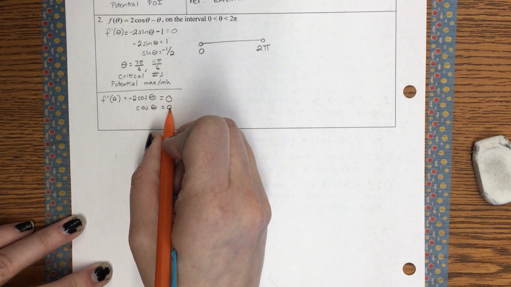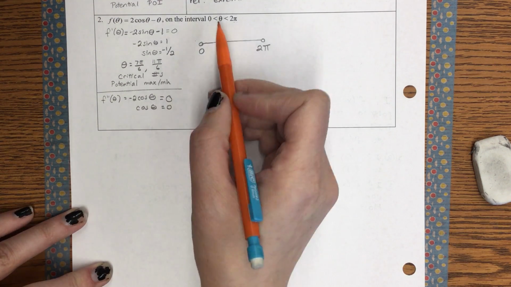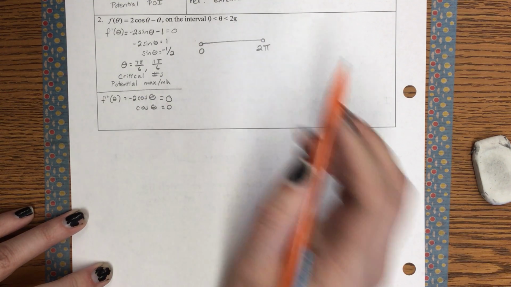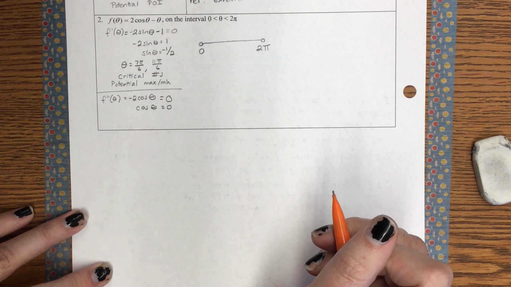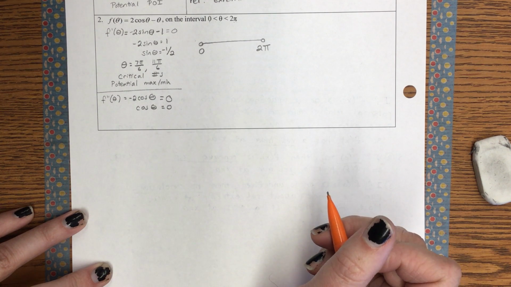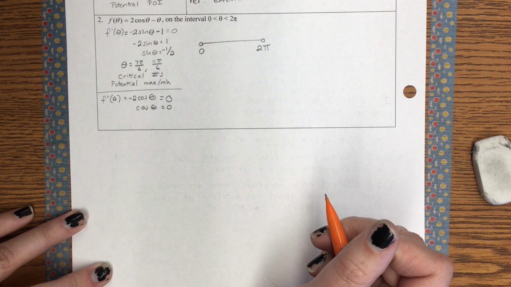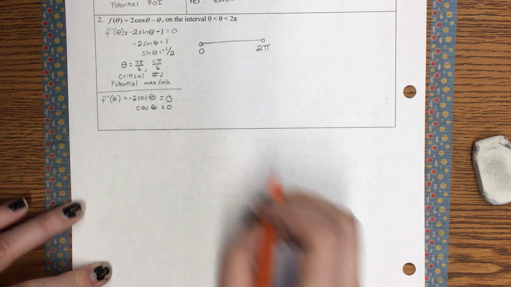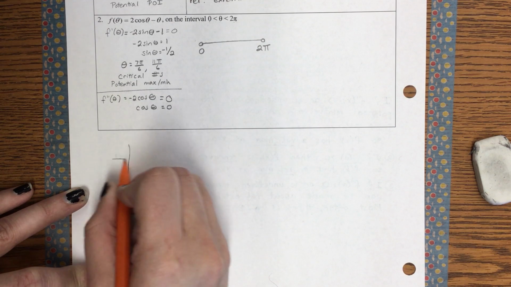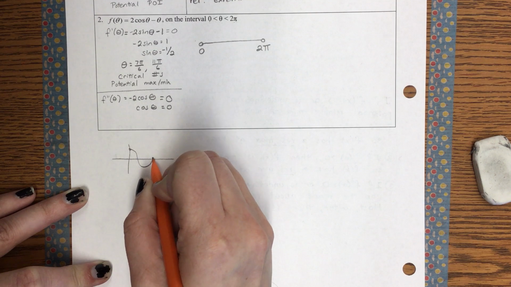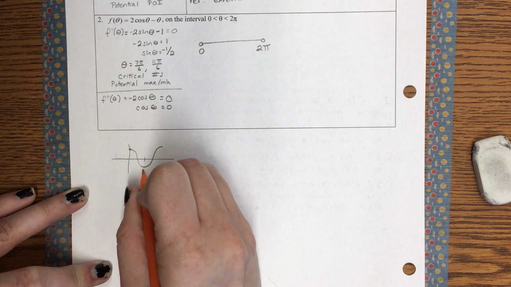And cosine equals 0 in between theta equals 0 and 2 pi. Cosine equals 0 at where? Look on the graph. Cosine goes like this. This is pi.